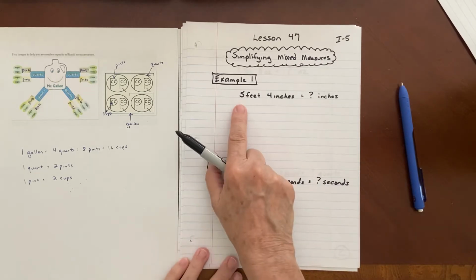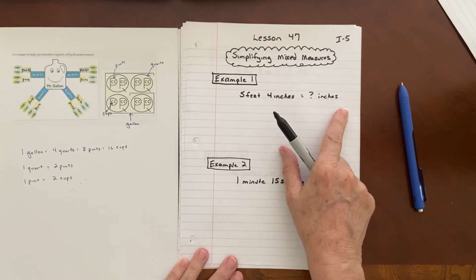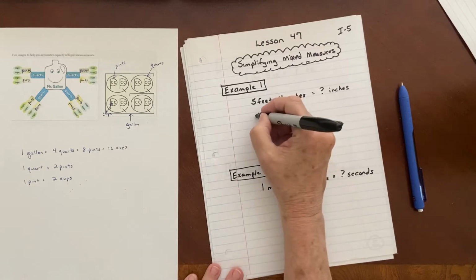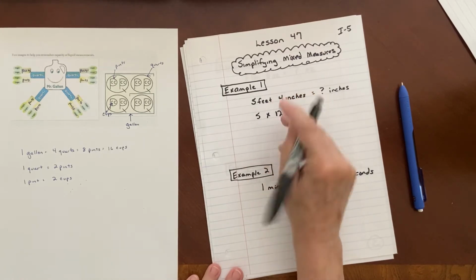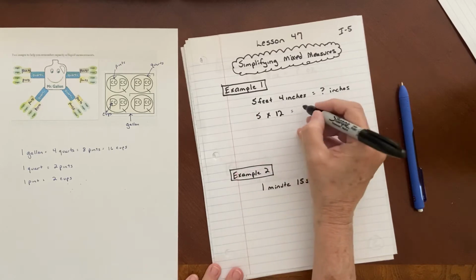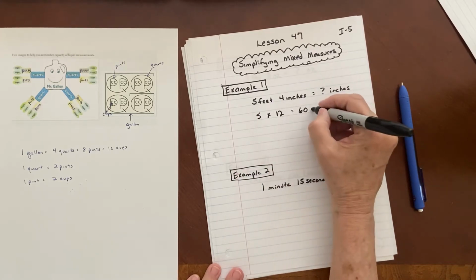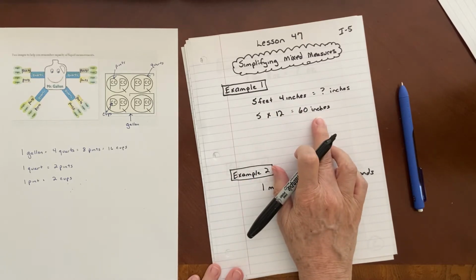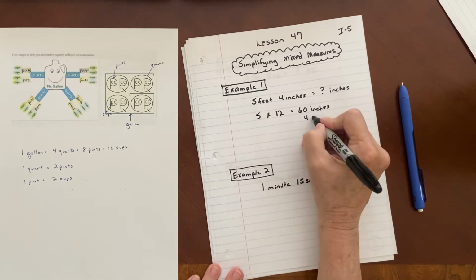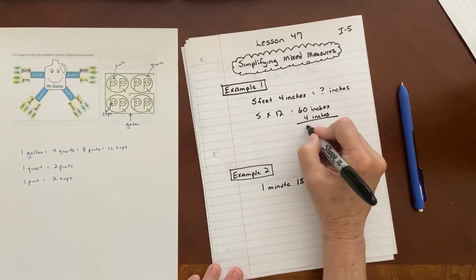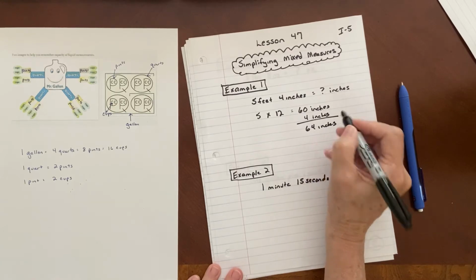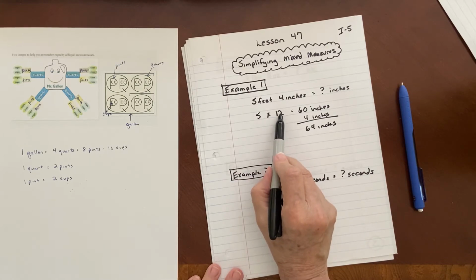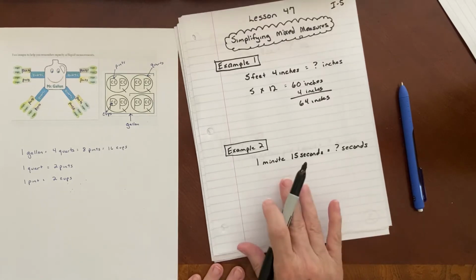They say 5 feet 4 inches equals how many inches? So you kind of have to know how many inches are in a foot, right? So I know that 5 times 12 inches in 1 foot, 5 times 12 is 60. So that tells me that in 5 feet there are 60 inches, right? And then I have those extra 4 inches. So 64 inches. So I took how many feet I have, and then I multiplied it by how many inches are in 1 foot.